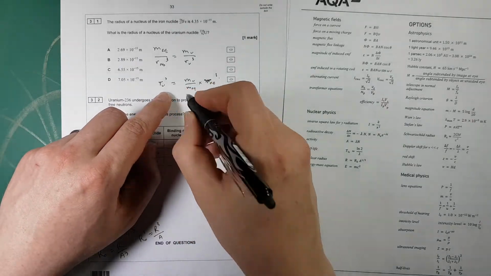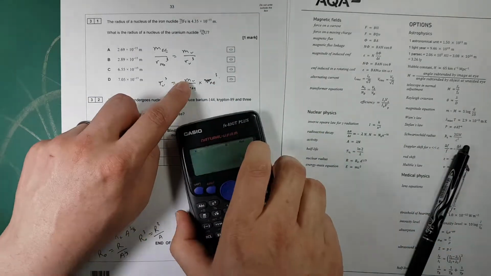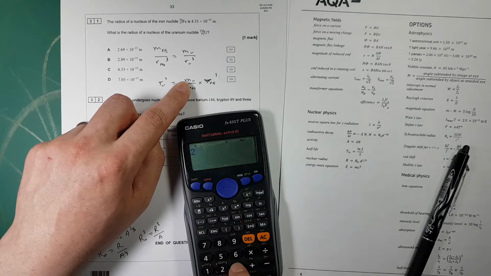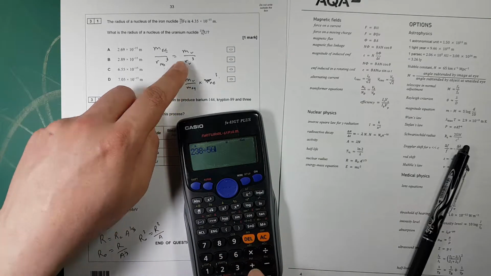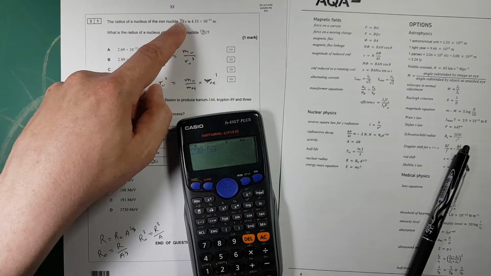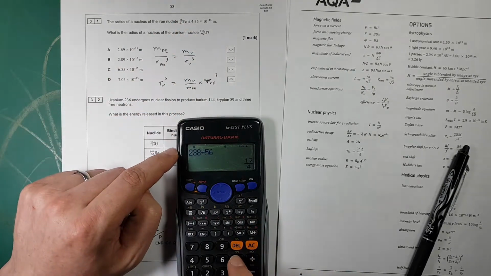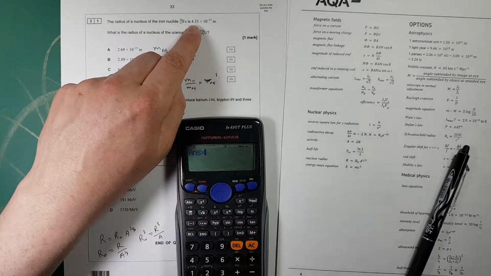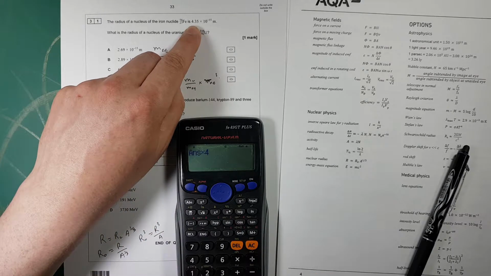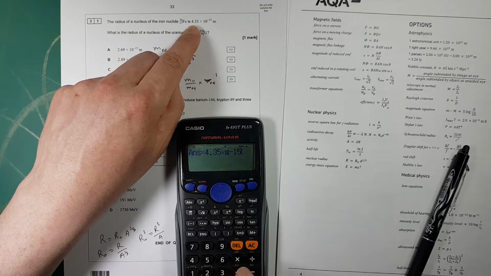Right, so we just need to shove that in the calculator now. So we have 238 divided by 56, this number of protons doesn't matter, times by this 4.35. I'll put the times 10 to the minus 15s in, but you don't need to.